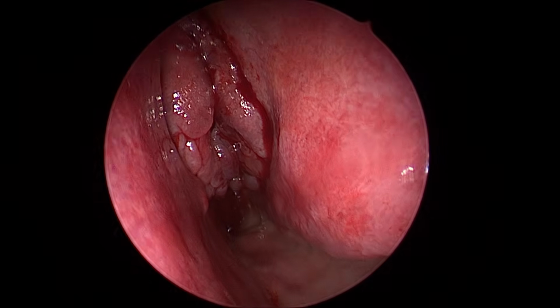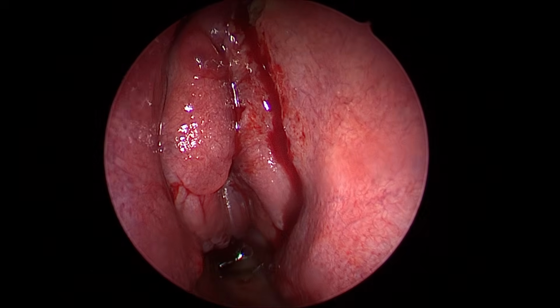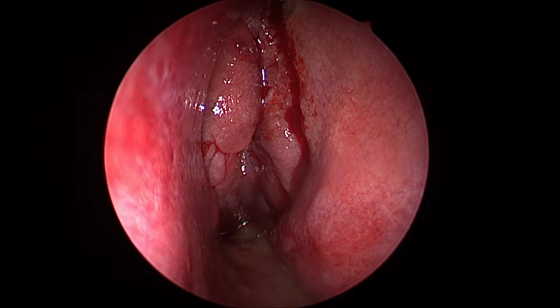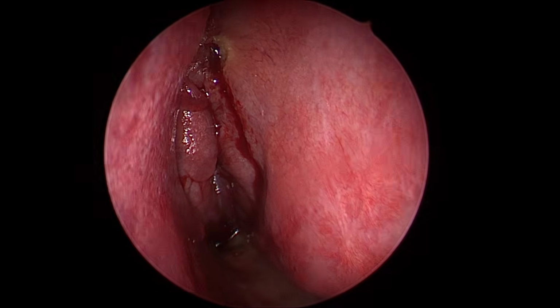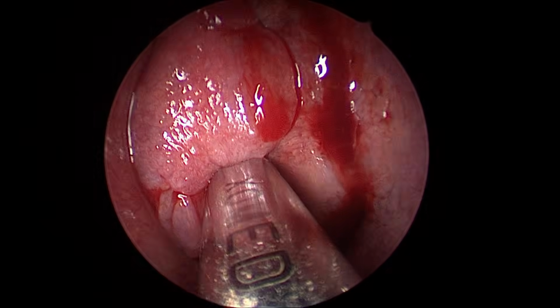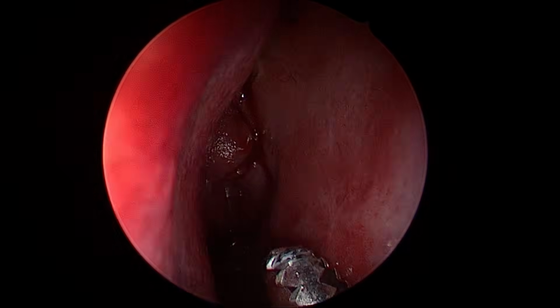Now, debrider. Now look, our turbinate is floppy, our middle meatus is full of disease. See? So first of all, I will take away these polyps to get more landmarks. You see, this is a surgery of landmarks. The margin of error is very little, so everything has to be done under vision.